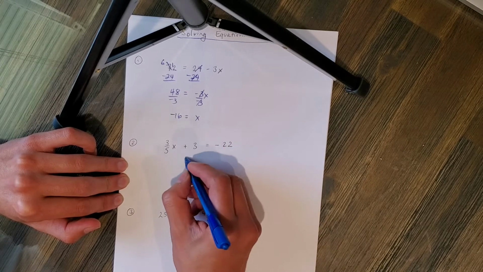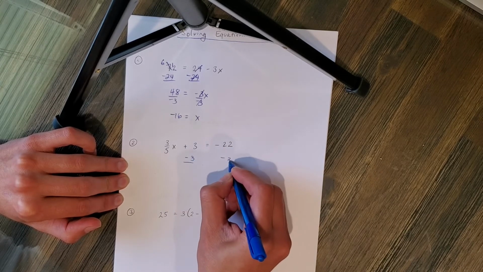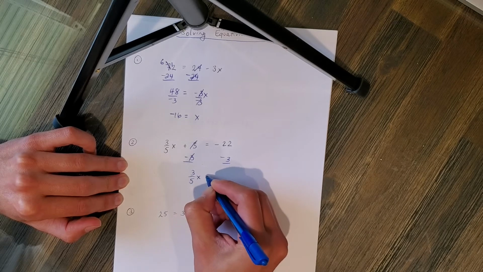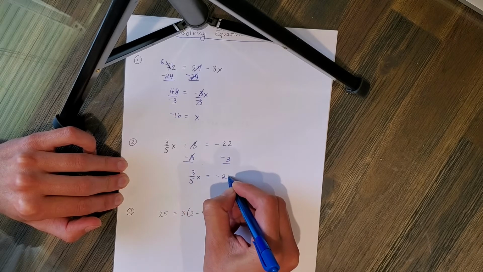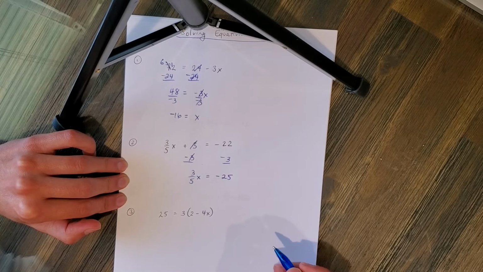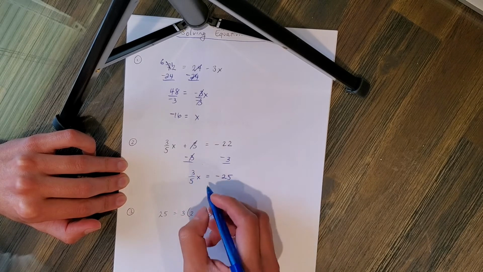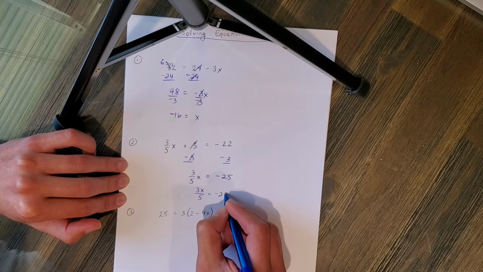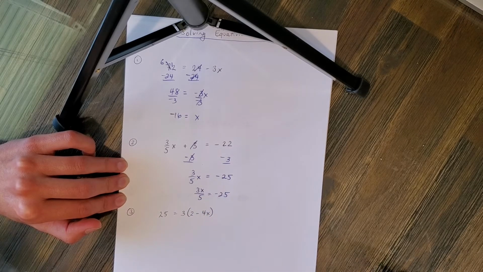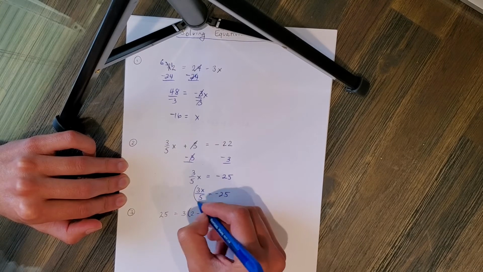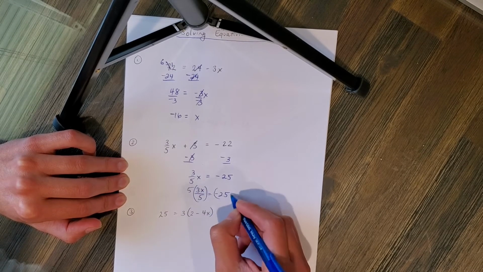So I'm going to go ahead and first subtract 3. I get 3/5 x equals negative 25. They're both negative, so I go ahead and add those two. I'm going to go ahead and multiply the 3 and the x here, so it'll look like this. 3x over 5 equals negative 25. Okay? And then I'm going to undo the division here. I'm going to go ahead and multiply both sides by 5.